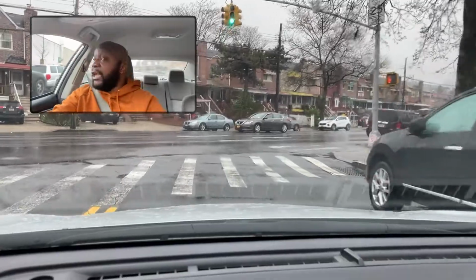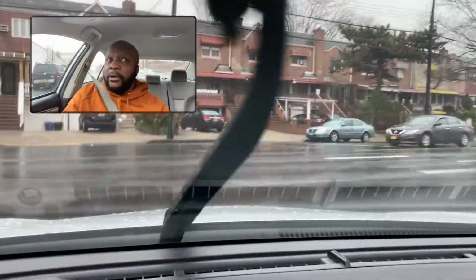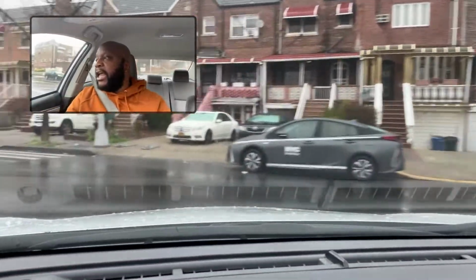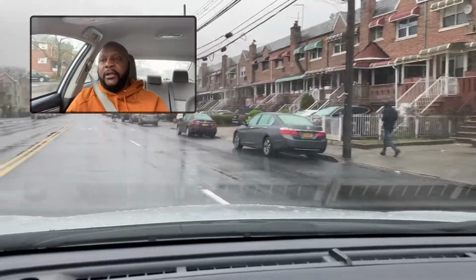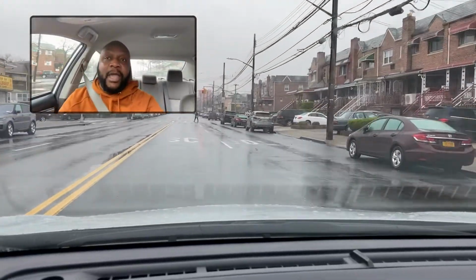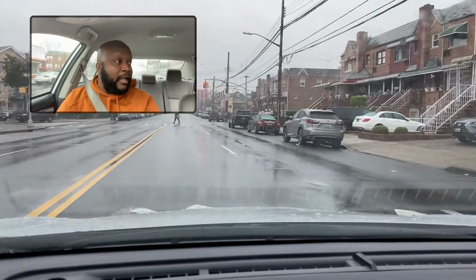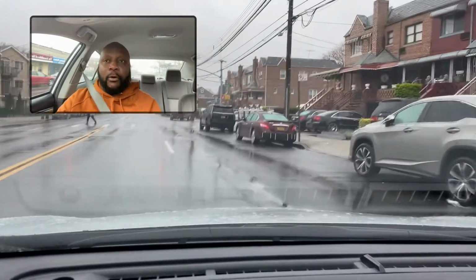Mirror left, shoulder left, going all the way over, make my turn and fall into the left lane, right over here. Then by myself, signal my intention to the right, mirror right, shoulder right, then move over.